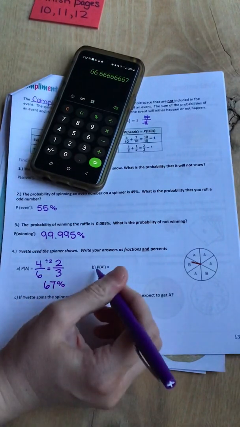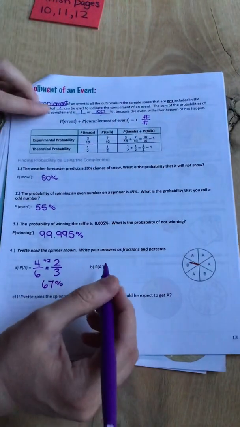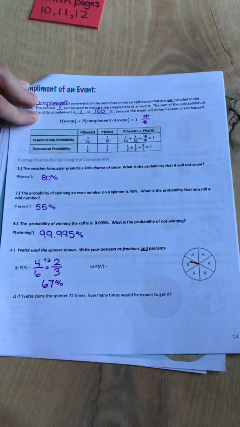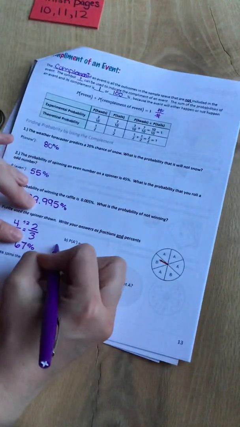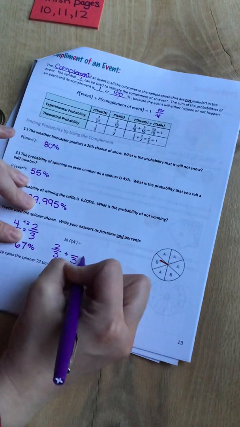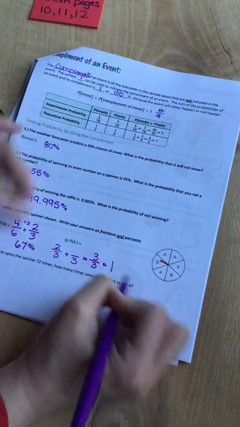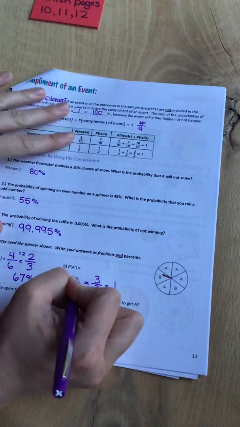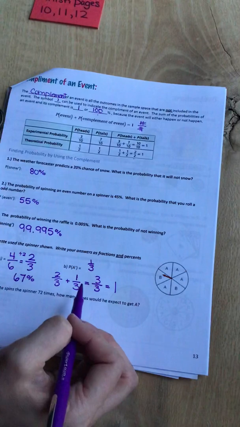Okay, now the probability of getting an A prime, this is the part. See that little apostrophe right there? That's telling me what's the complement, what completes it, right? So if I have 2/3, what plus 2/3, remember my denominator is always going to stay the same, is going to give me 3/3, which is going to give me that 1 whole. So what would go right here? 2 plus what equals 3? 1/3. So my answer here would be 1/3.